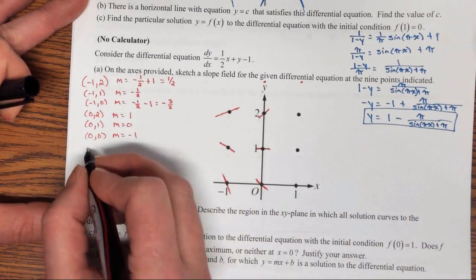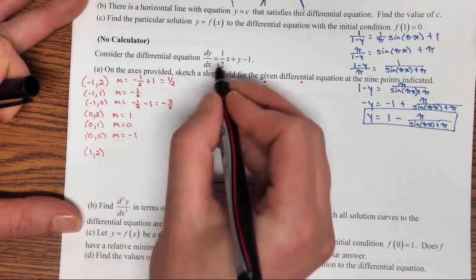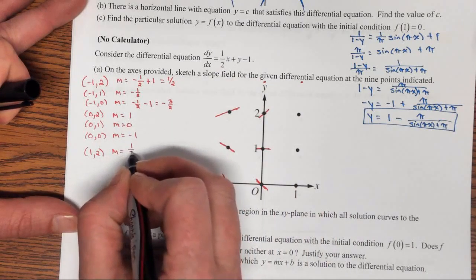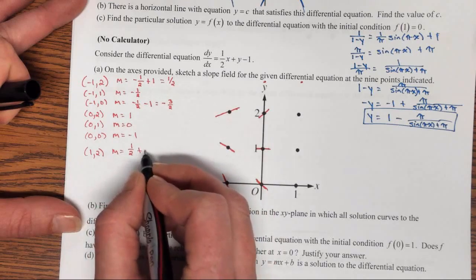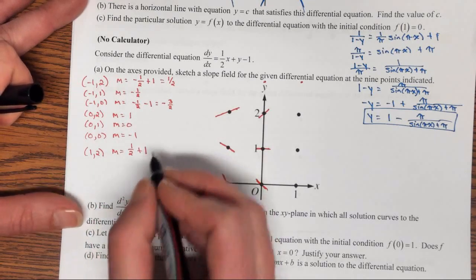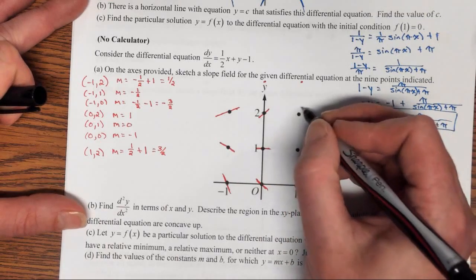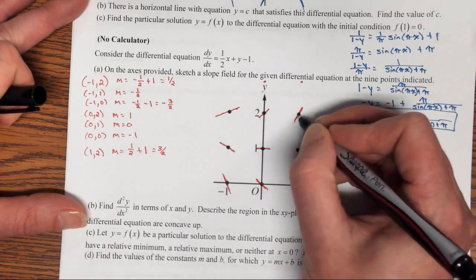1, 2. Plug in 1 for x, I get a positive 1/2, plus 2 minus 1, which is 1. So I get 3/2. So that's going to be pretty darn steep. I'm going to do about there.